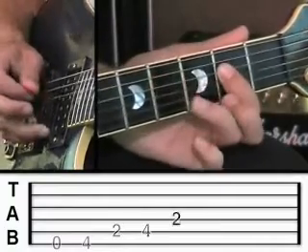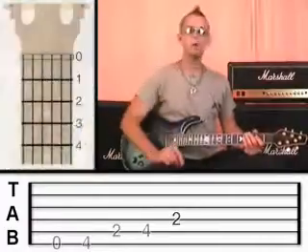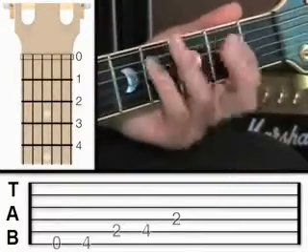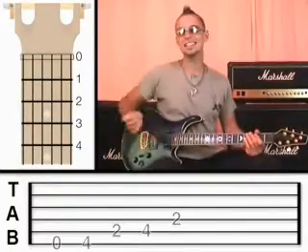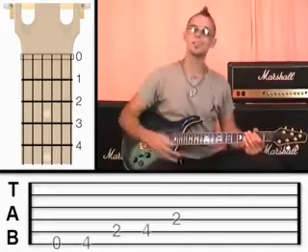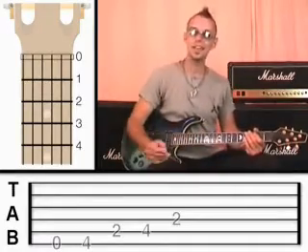Now what I will say is don't worry about what fingers to use on your left hand. At this stage it's not really that important. What's more important is that we're learning to read the tab, okay? So just use any finger that's comfortable for the minute.